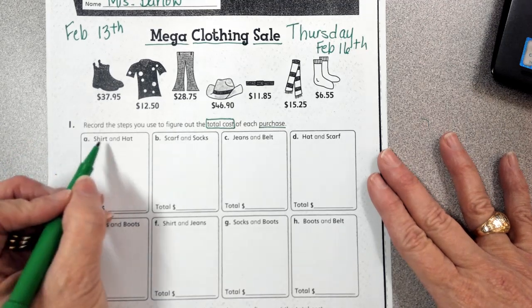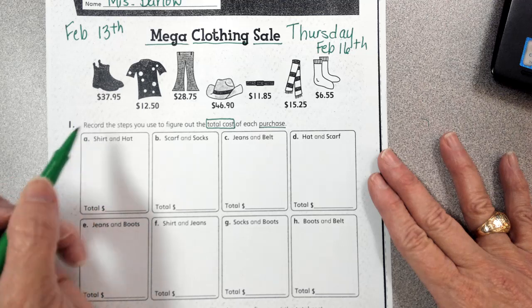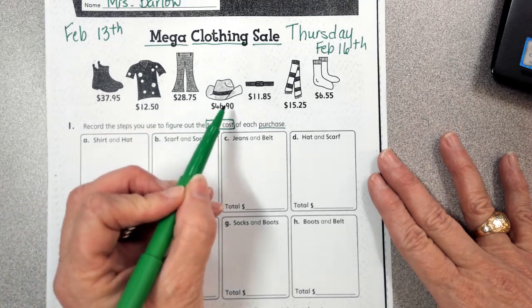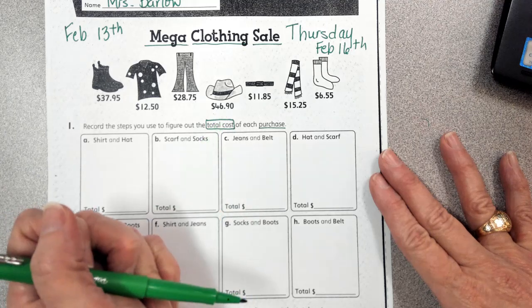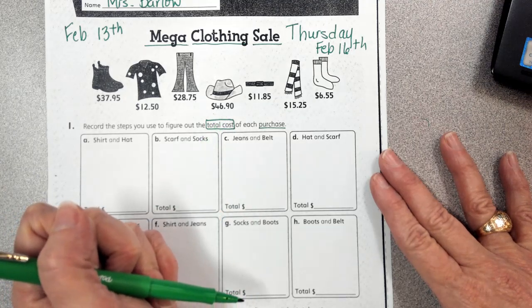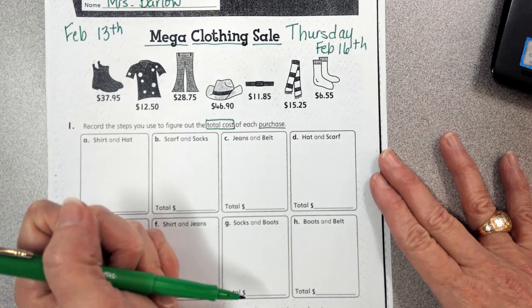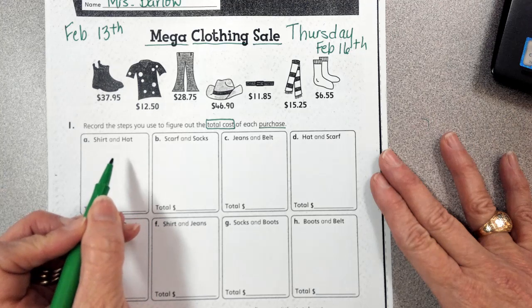When I look at A, it says a shirt and a hat. I'm looking at some information that's represented in dollars and cents. That's important because that means I have whole numbers and I have decimal pieces or change. So I want to make sure that when I record this information, I'm lining up my decimal.